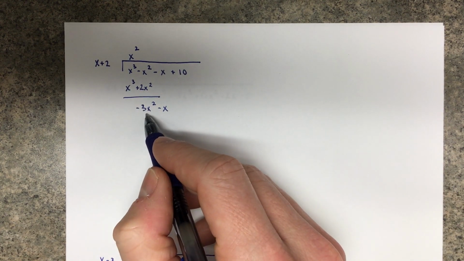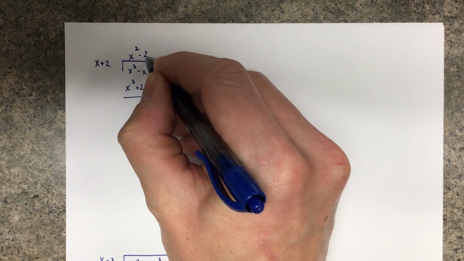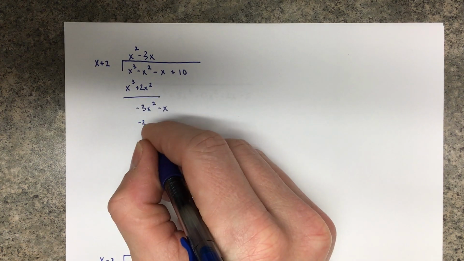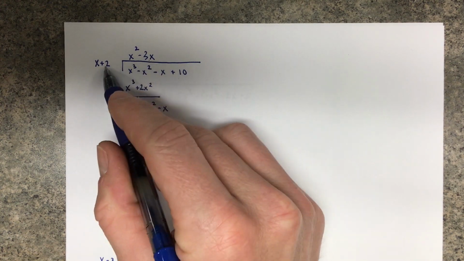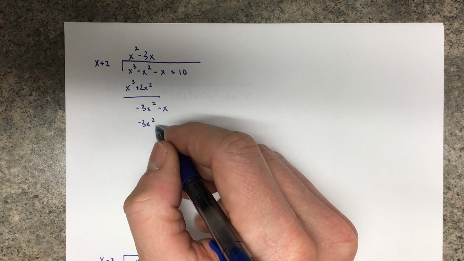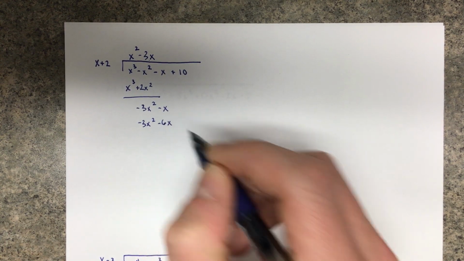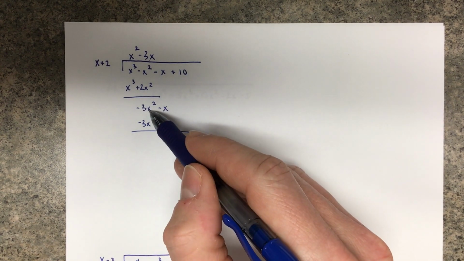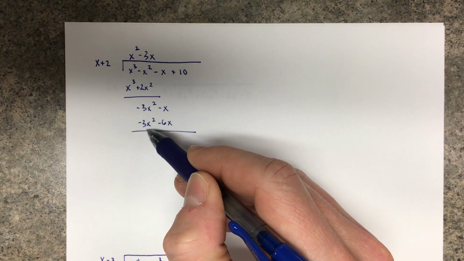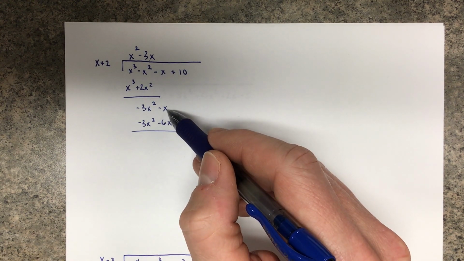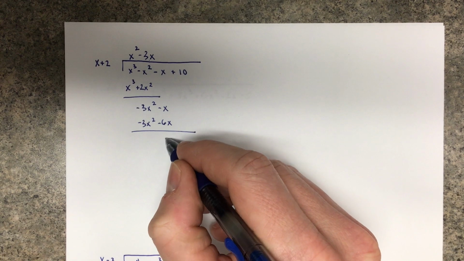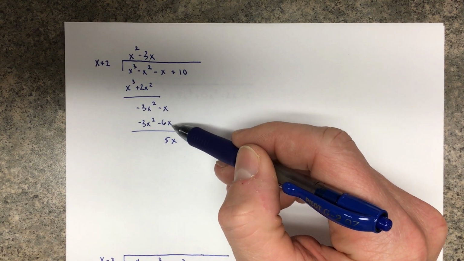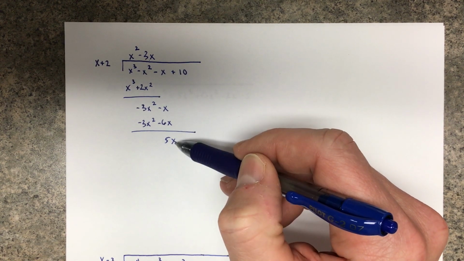X times what is minus 3x squared? That's just a minus 3x. And then we multiply. Minus 3x is going to give us minus 3x squared, and a minus 3x times a positive 2 is a minus 6x. Okay? And then we subtract. Minus 3x squared minus a minus 3x squared is 0. Minus x minus 6x is positive 5x. Remember, that's a minus 1x minus a minus 6x, so it's really a plus 6x from that.